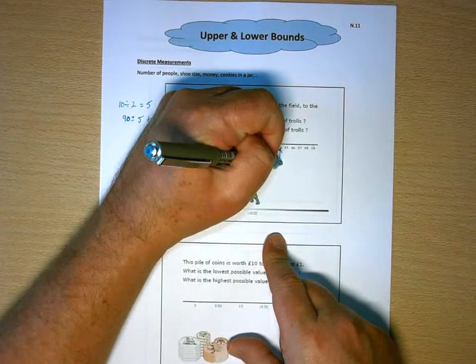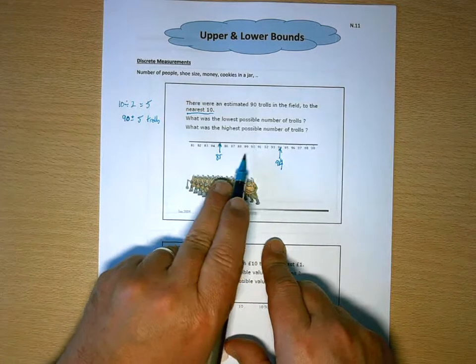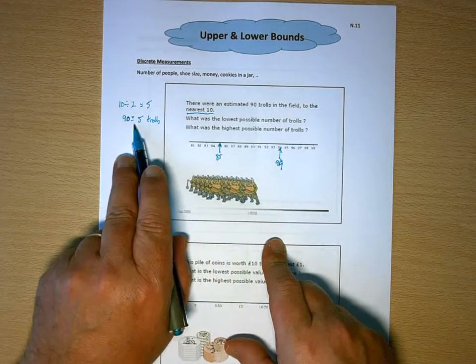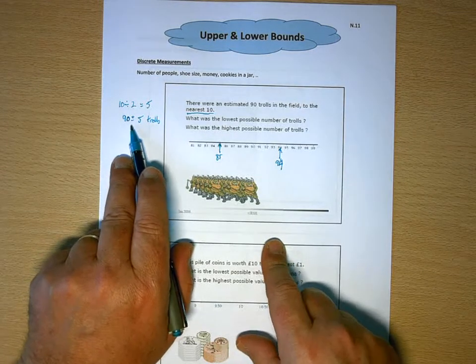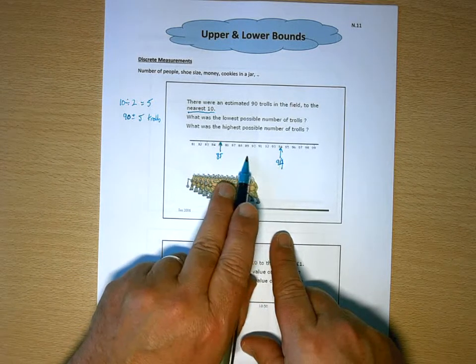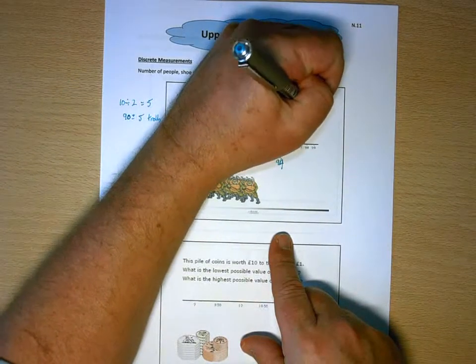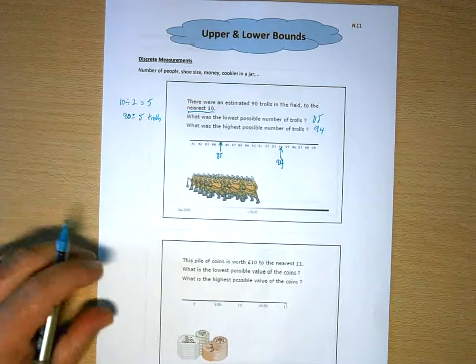Sorry, the maximum number of trolls is 94. So we're going 5 below, and in this discrete case, even though I've said they're plus or minus 5, that will make more sense when we come to continuous. 94 is the highest number of trolls in the field that would round to 90. So the lowest would be 85 and the highest would be 94.